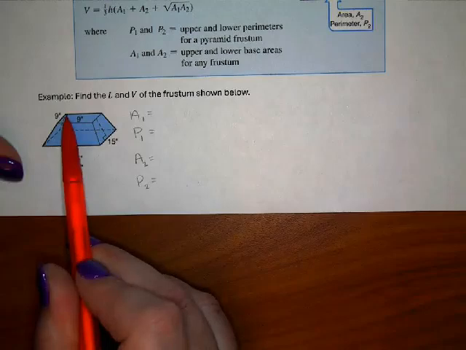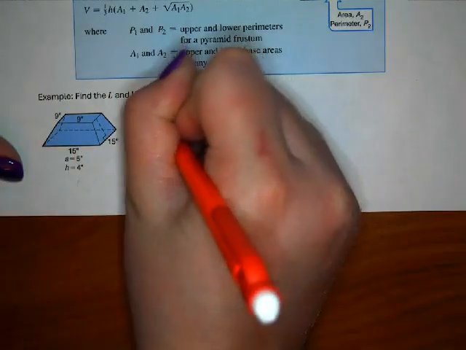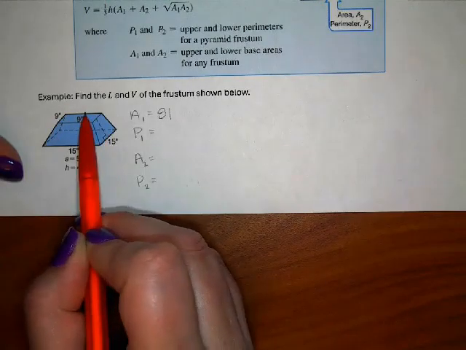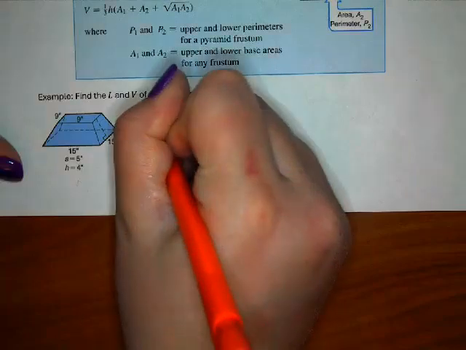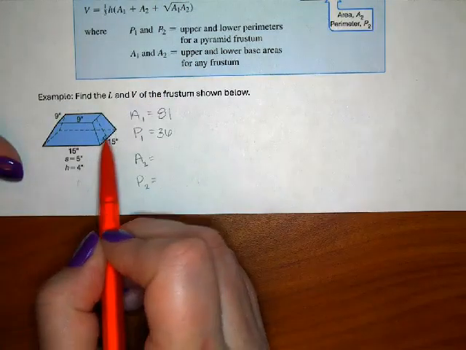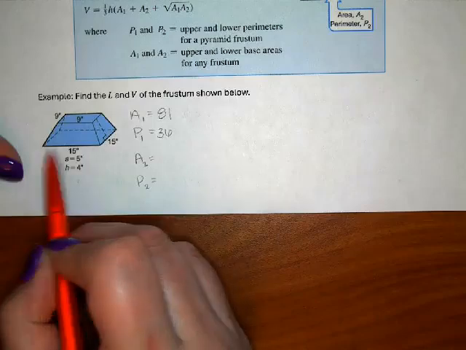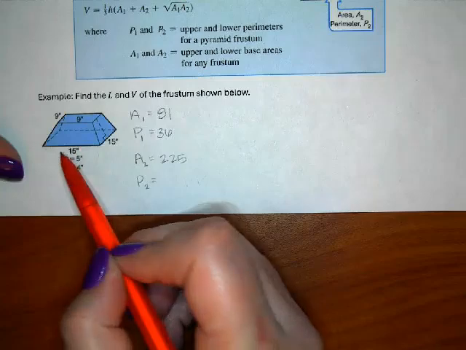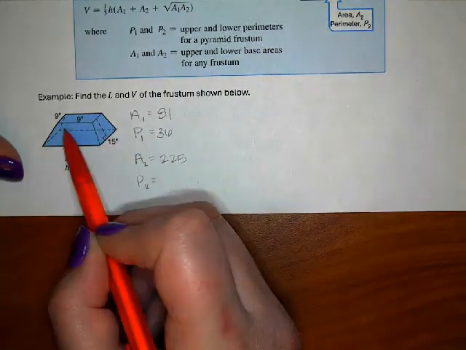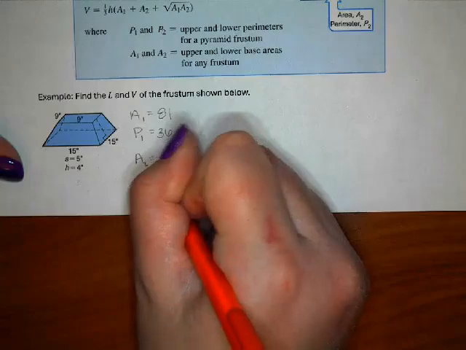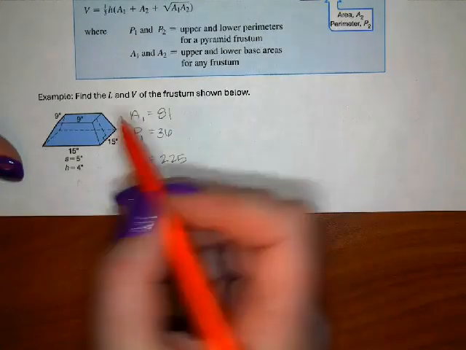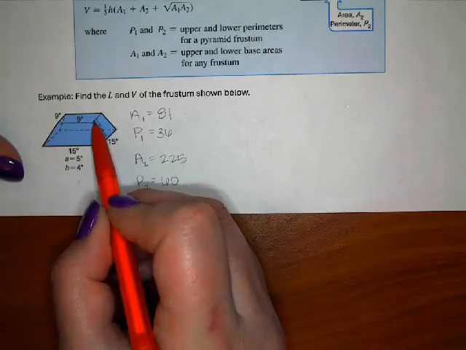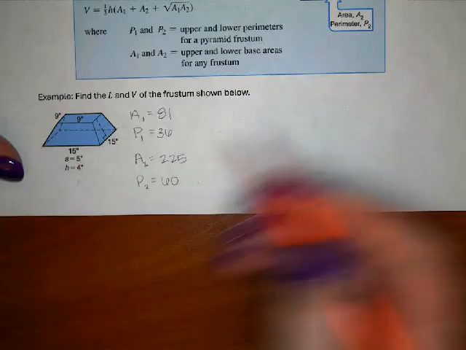So the area of the upper base is 9 times 9, which is 81. The perimeter of the upper base is 9 plus 9 plus 9 plus 9. That's 9 times 4, which is 36. The area of the lower base is 15 times 15, which is 225. The perimeter of the lower base is 15 plus 15 plus 15 plus 15, which is 60. Okay, and then we have our other measurements we're going to use. Our slant height is 5, so that's this dotted line right here. This is 5, and then the altitude is 4.